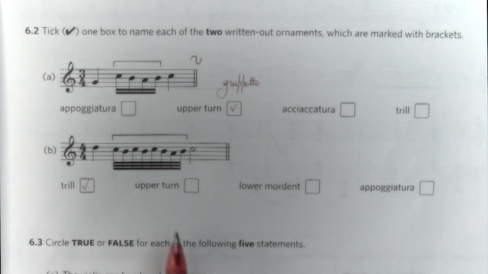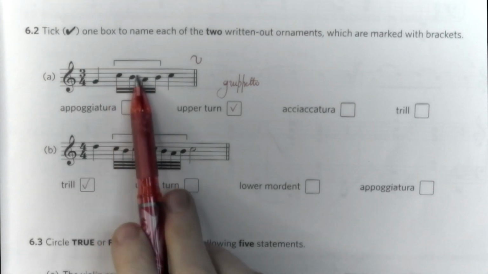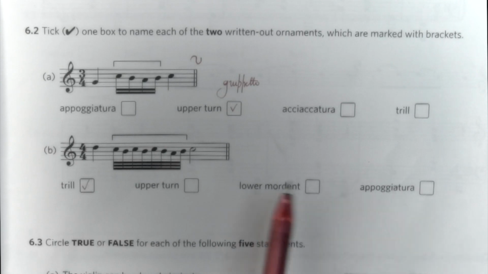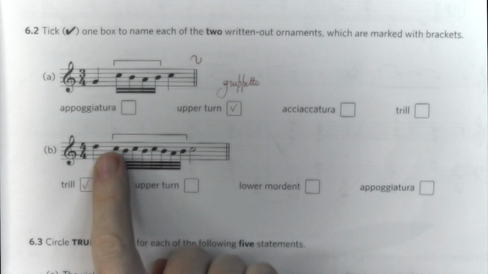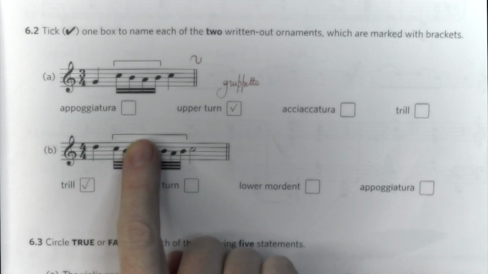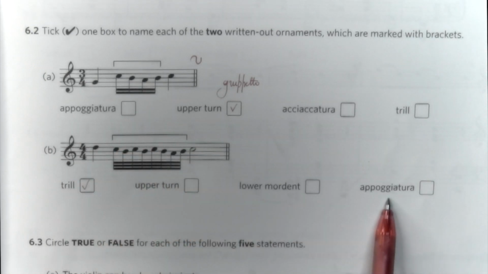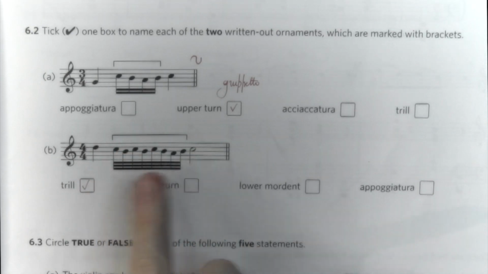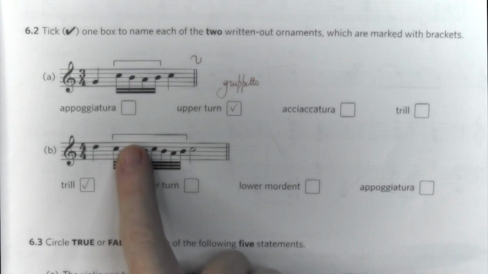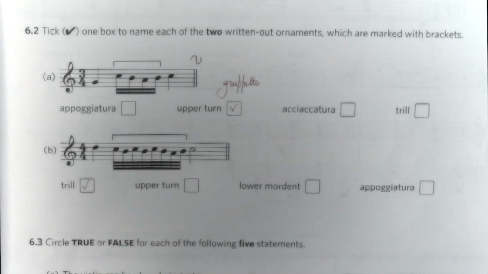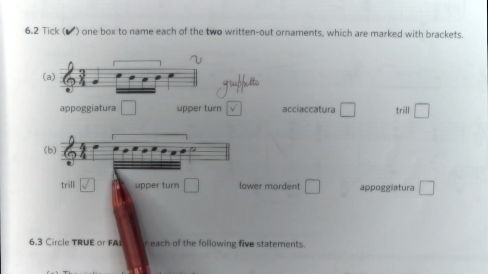I'm so sorry. The upper turn would have this shape. The lower mordent is starting on the lower note and then it's short, 2 notes. Appoggiatura, just 2 notes. Well, 3 notes and then appoggiatura, just 2 notes. But not this quick.